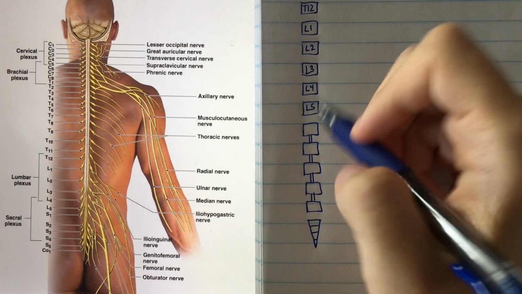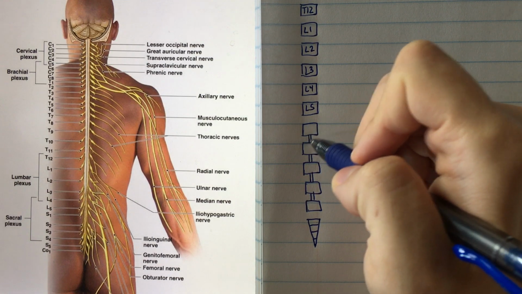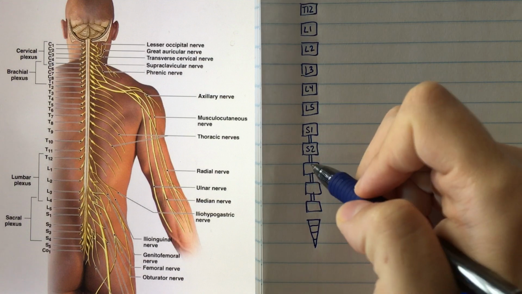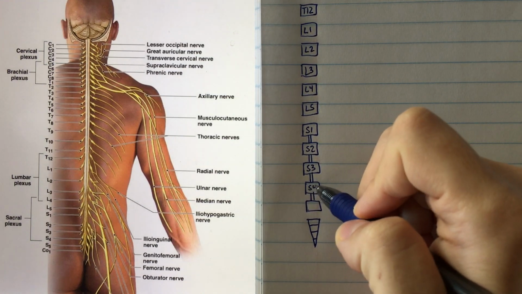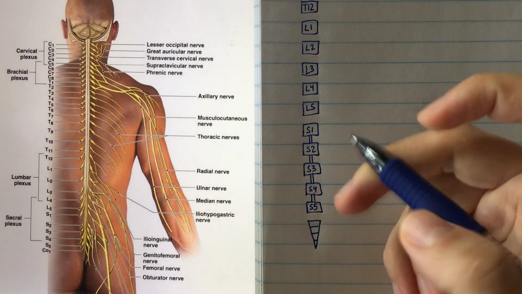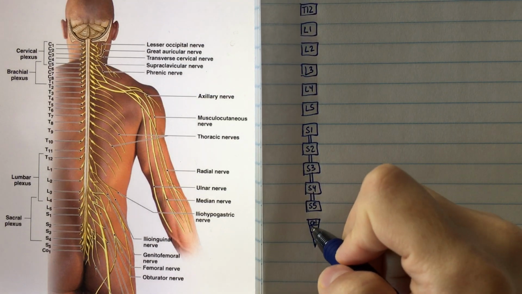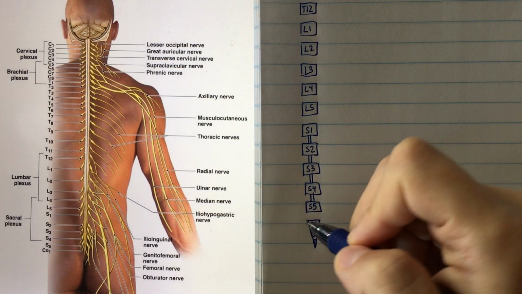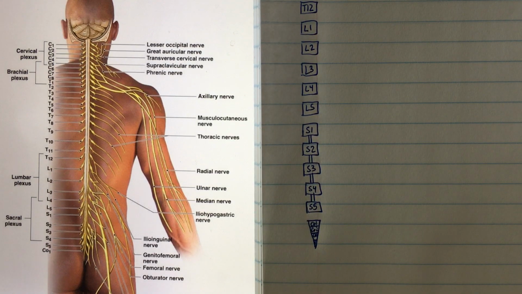Then we're going to have sacral vertebra. Those are fused, but they have holes in them. So S1, S2, S3, S4, and S5, the vertebra of the sacrum. And this is going to be the tailbone. It's got like CO1, CO2, CO3, and CO4 sometimes. So kind of like fused together in one structure.